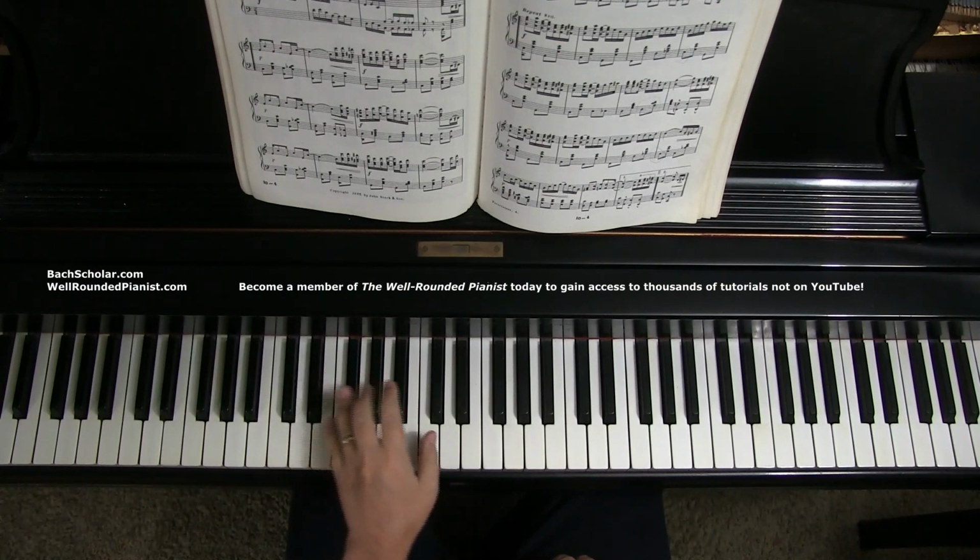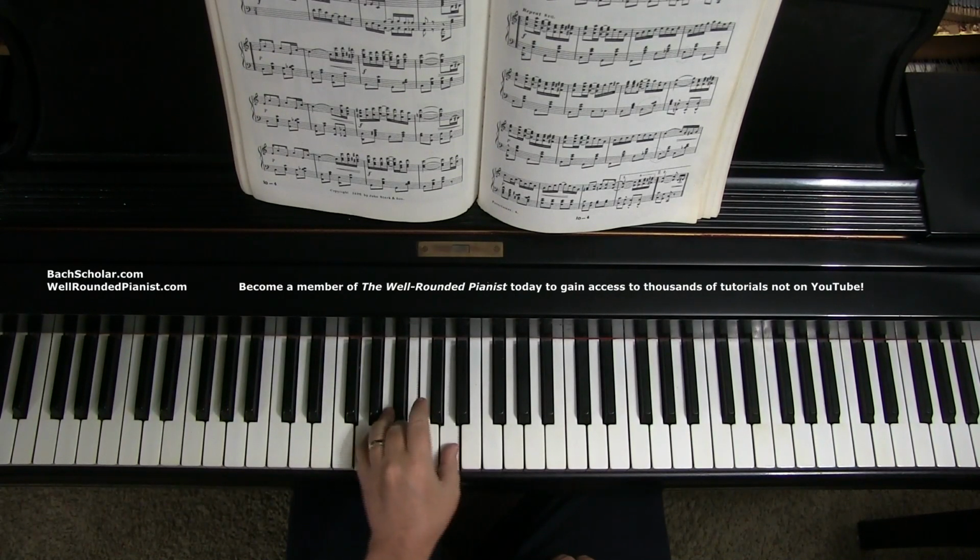Do not play 5 and then 5-3-1. Play 5, 3-2-1. 5, 3-2-1. And then 4-2-1. Always play the fingers that are closest.